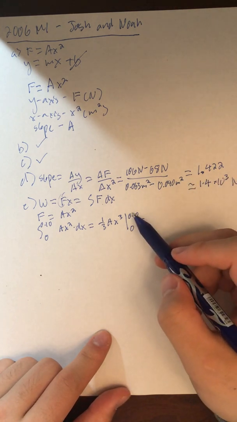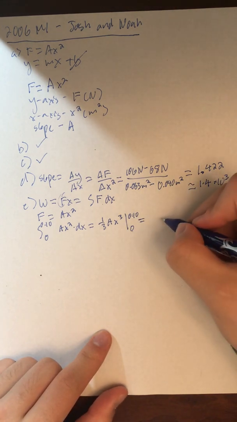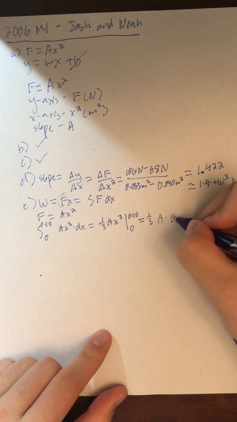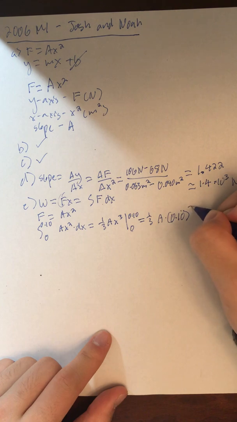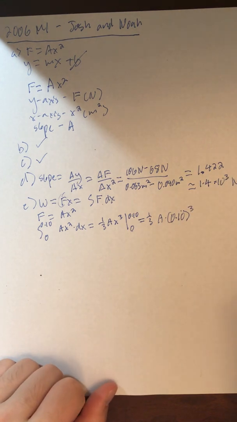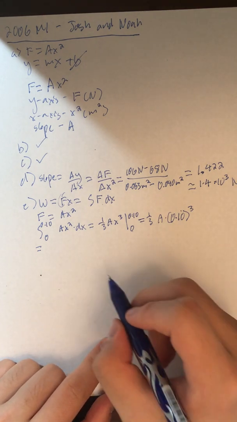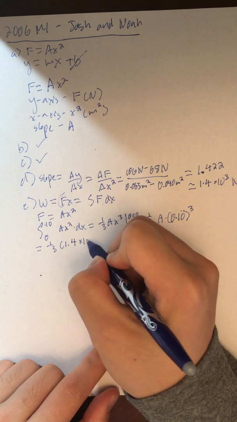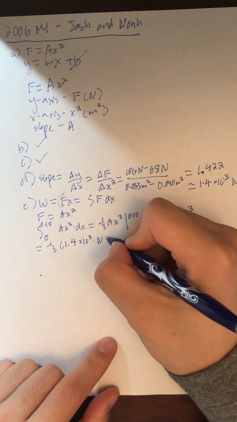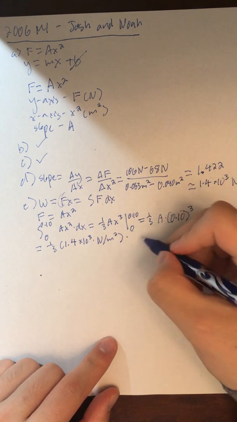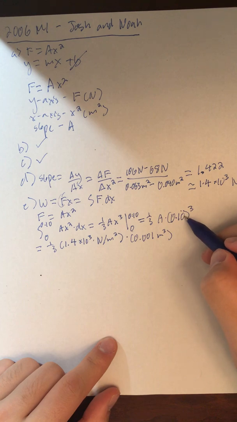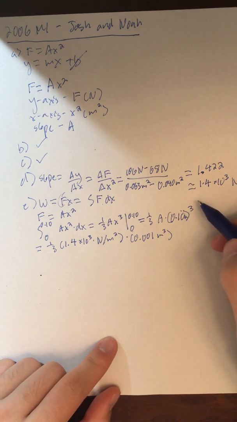And once we use final minus initial, plug those in, we end up with 1/3 times a times 0.10 to the third. And then we plug in the a we found in part D, the value of that constant, and we end up with 1/3 times 1.4 times 10 to the third newtons per meter squared times 0.001 meters cubed, since this is 0.10 meters and we're cubing that.